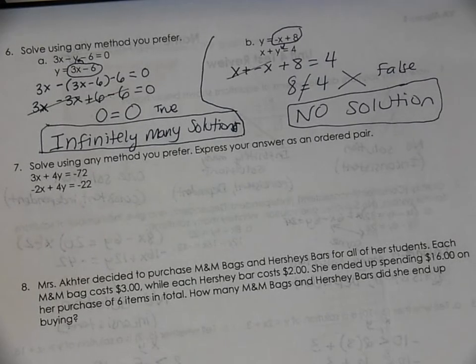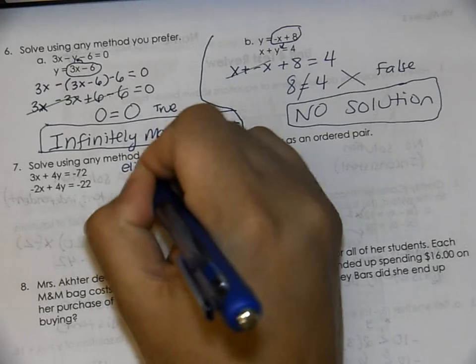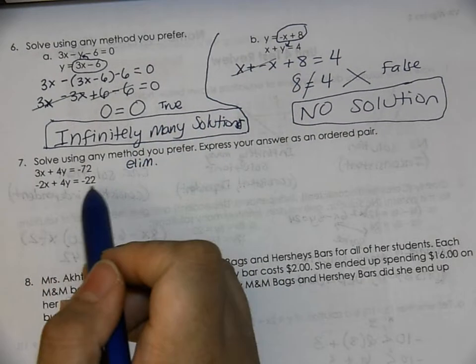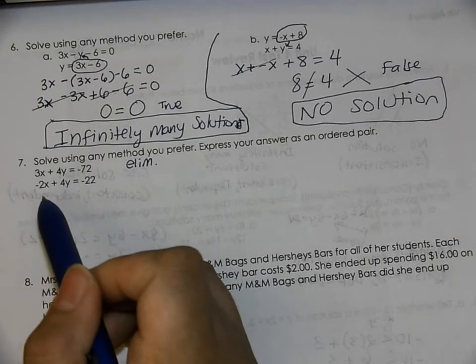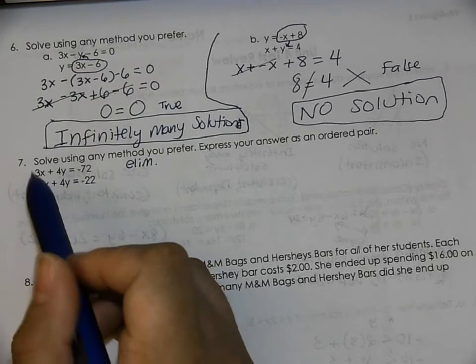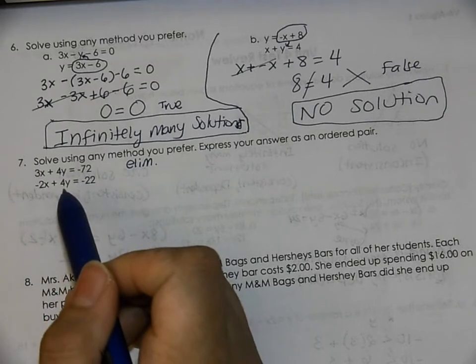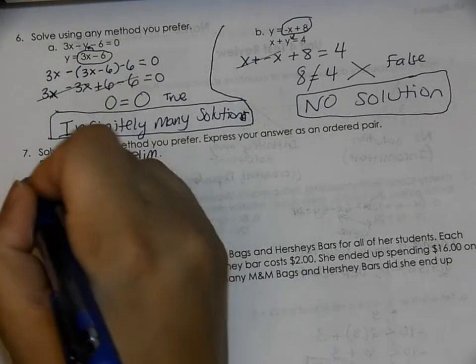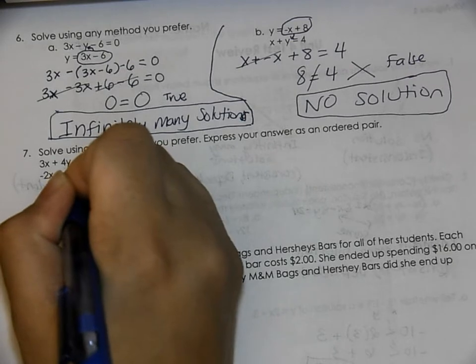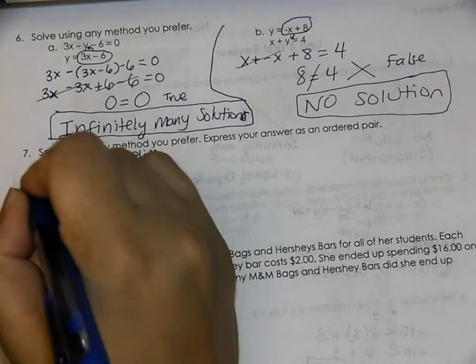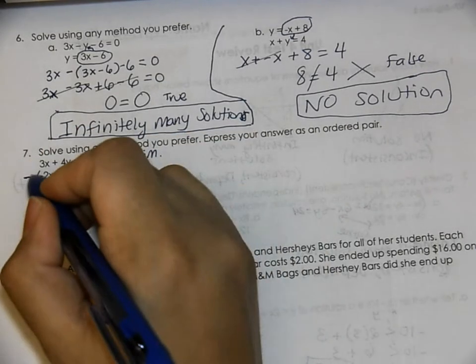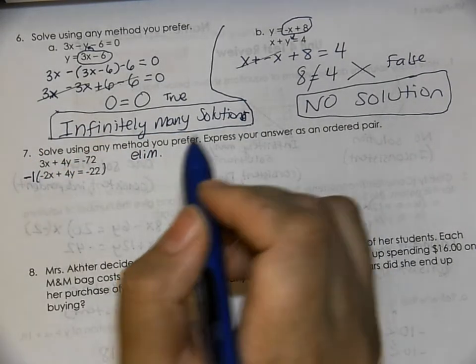Here's one last one of solving using any method. This time I would definitely recommend using elimination, right? Because they're in standard form. The main idea here is look for opposites. Now 3x and negative 2x are not opposites, they're different numbers, but 4y and 4y are the same. I can do this by making the second equation switch to a negative 4y, or I could do it to the first one. I'm going to go ahead and just do the bottom one. So I'm going to multiply it by a negative 1. Let's see what we get here.